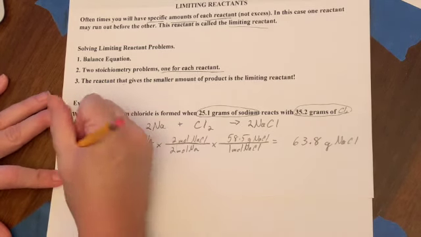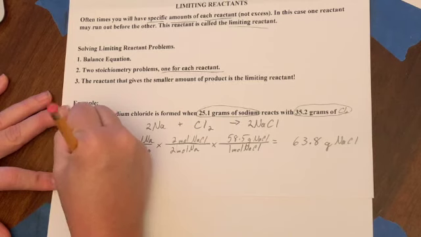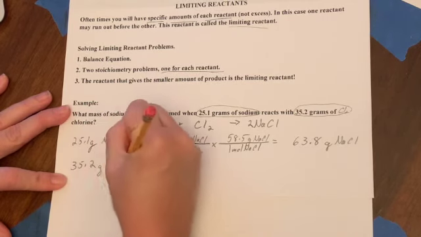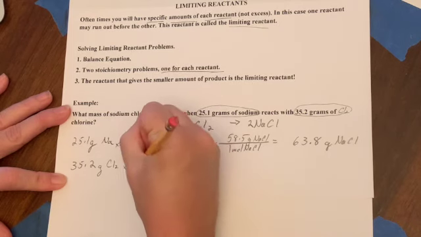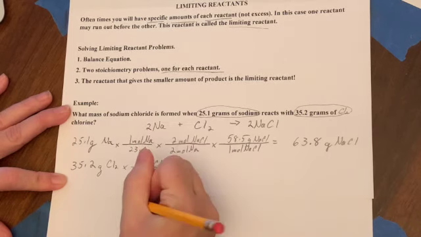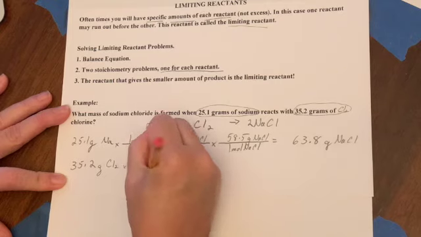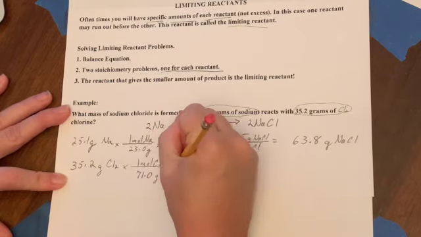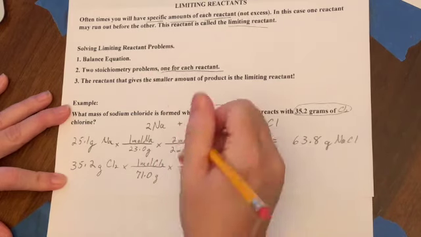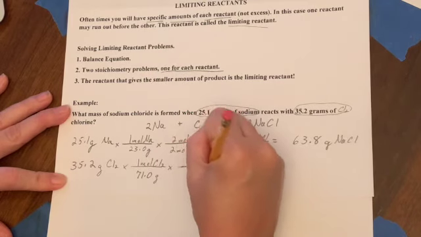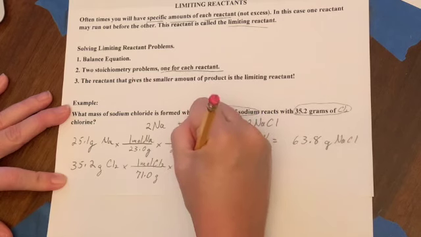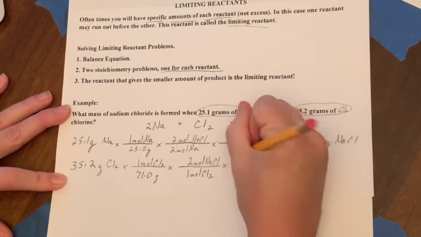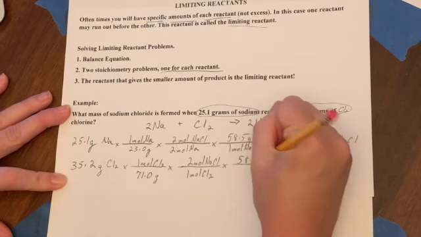But we are also dealing with a specific amount of your other reactant, chlorine. So I have 35.2 grams of Cl2, and 1 mole of Cl2 has a molar mass of 71.0, because a single chlorine is 35.5. From the balanced equation, I have 1 mole of Cl2 for every 2 moles of NaCl. And then finally changing it to grams.